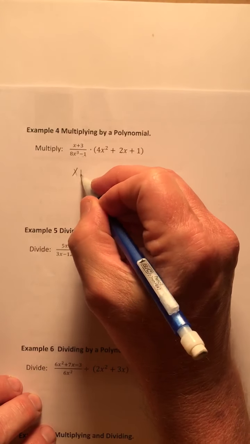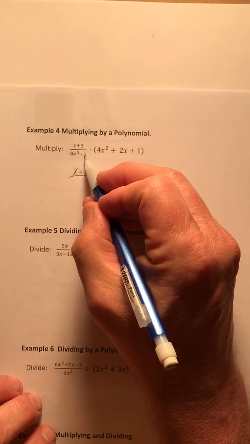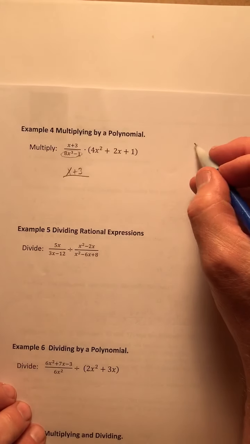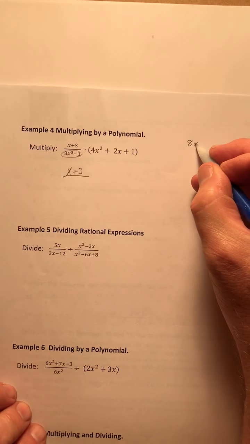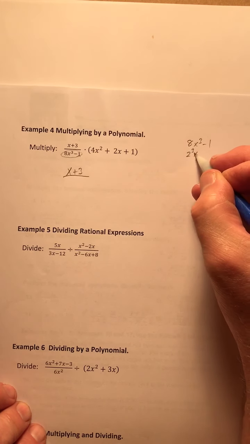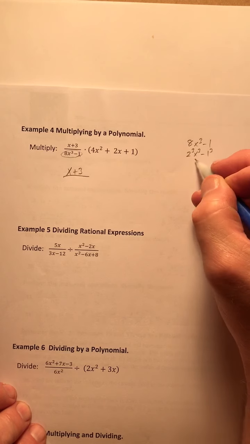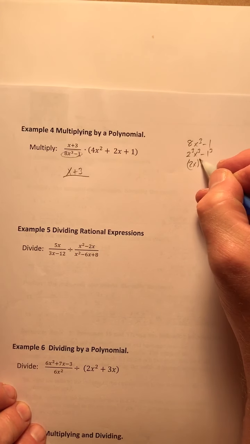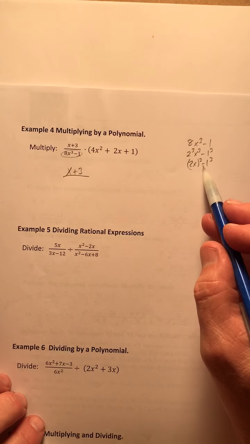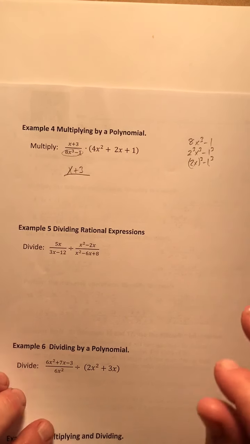So I got x plus 3. This 8x cubed, I'm going to do it off to the side just so you remember. We have 8x cubed minus 1, so we have to change that to 2 cubed, x cubed minus 1 cubed, which gives us 2x cubed minus 1 cubed. Now I can factor it because I have my two cubes and I have my a and my b. All right, so I use that formula.